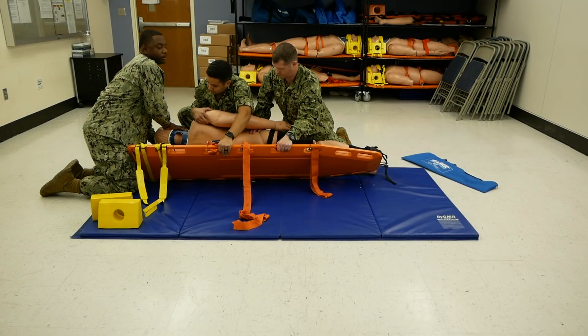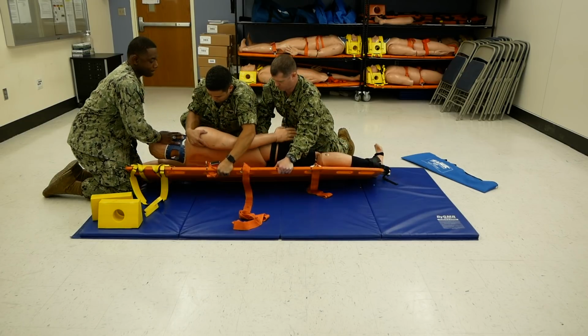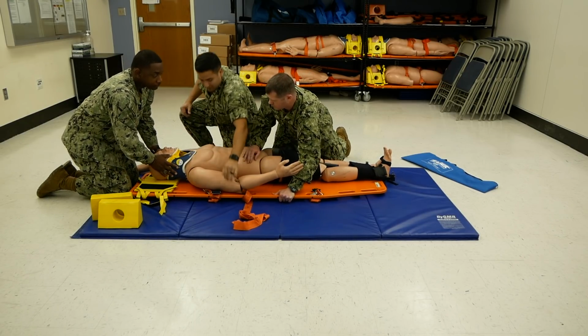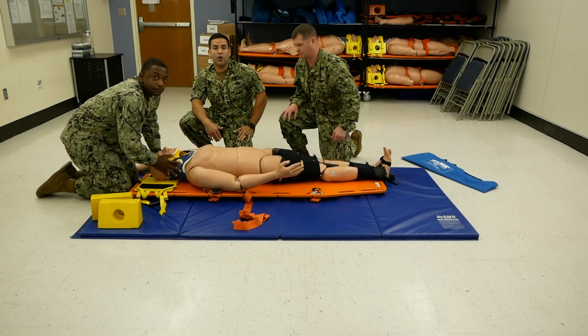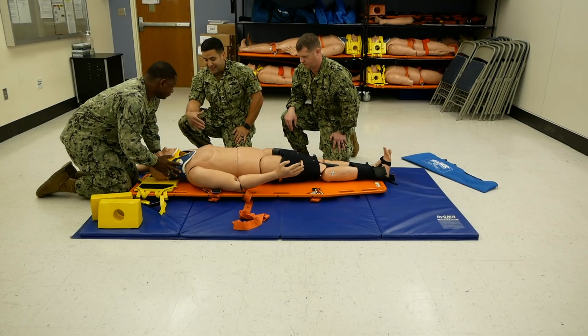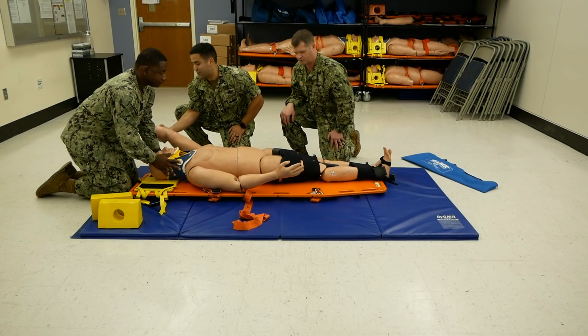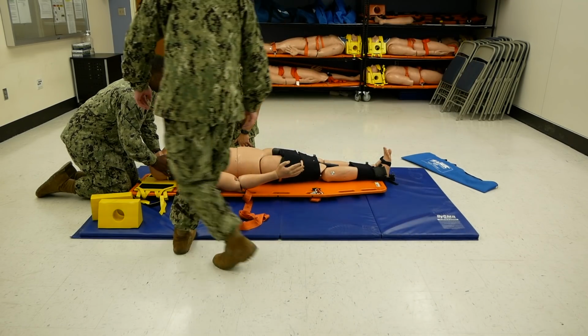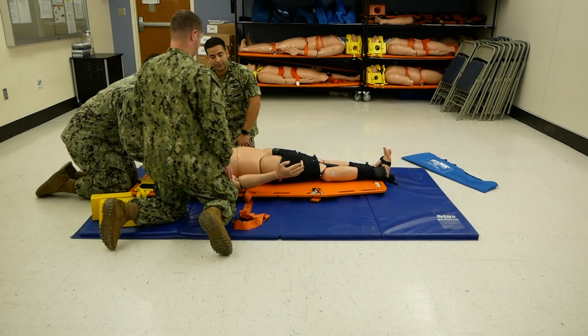All right, on 3. 1, 2, 3, roll. All right, now that the patient has been rolled on, we're going to use the V-slide technique to get the patient centered. V-slide technique, we want to move the patient down and towards the middle of the spine board. And then we move the patient up and towards the middle of the spine board.